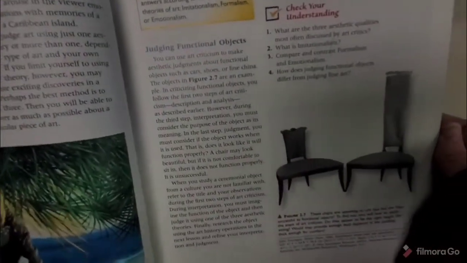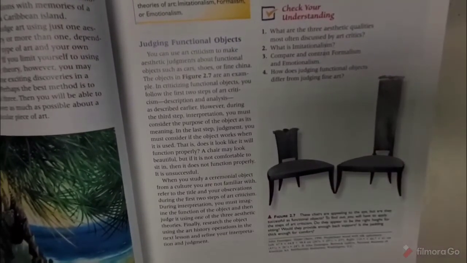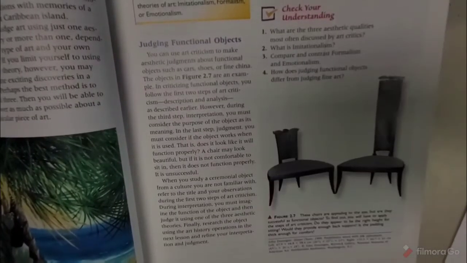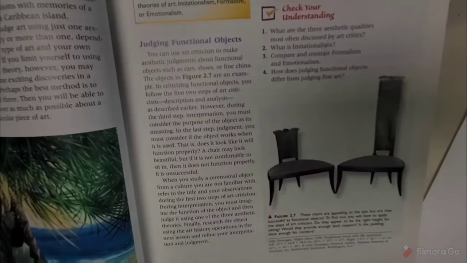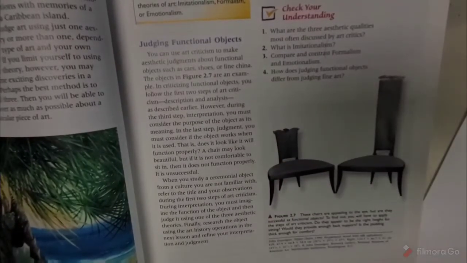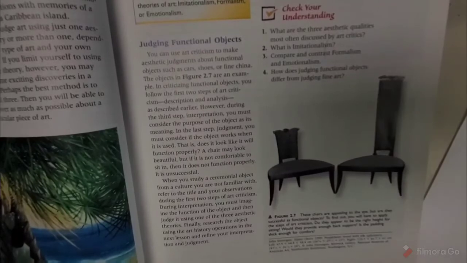So when we're judging functional, and the book sample here is 2 chairs. So if we look at the chairs here, judging functional artwork, we also want to say, is this something that would be a functional thing for a person to use? So do you think sitting on a chair that has the short back or the long back would be more comfortable? Which one do you think is more functional for a person? Maybe if you're a tall person, you would like this chair, but if you're a short person, you would like this. So it depends upon what type of judgment you have for your own personal.